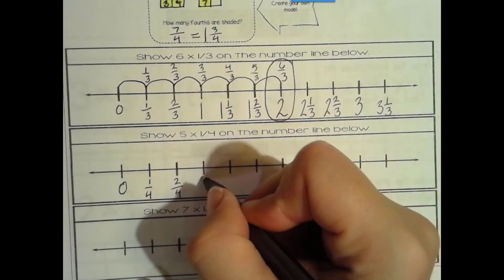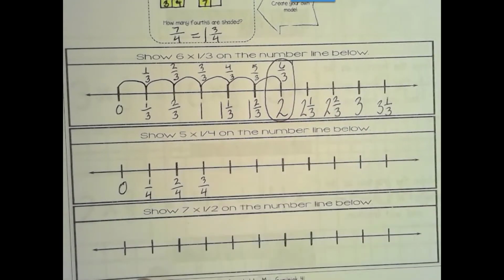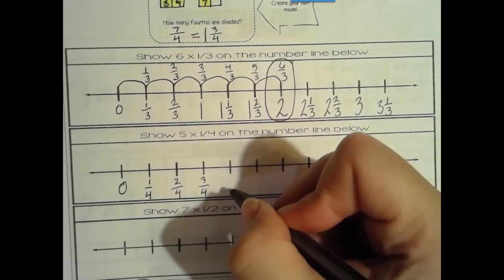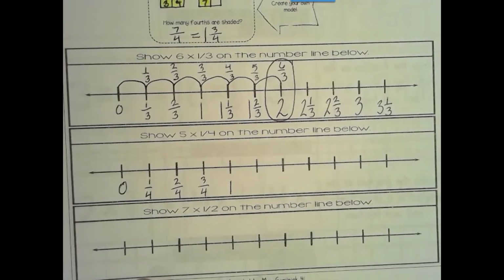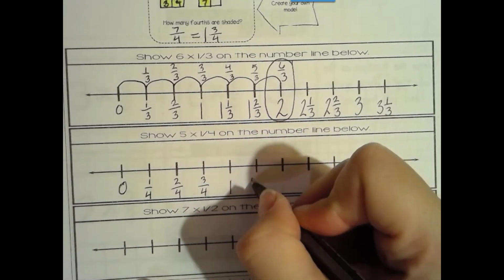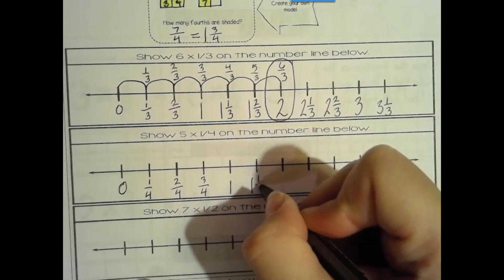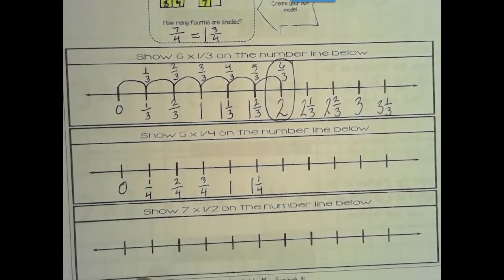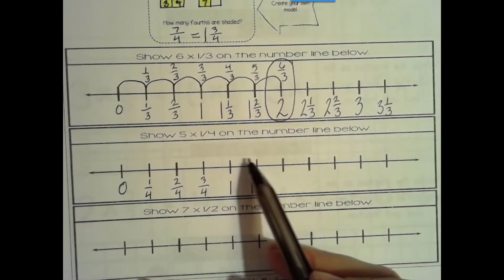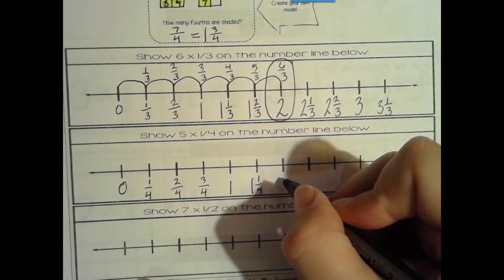Next piece is 3/4. Next one is 4/4, or 1 whole. Next one is 1 1/4, because we've gone all the way up to 1, and then we have 1/4 more.